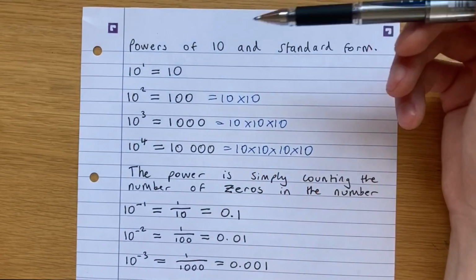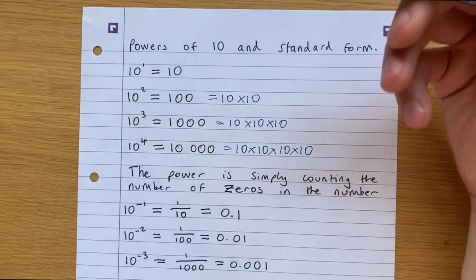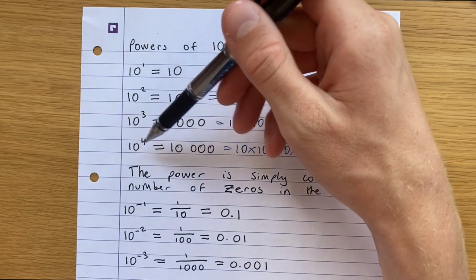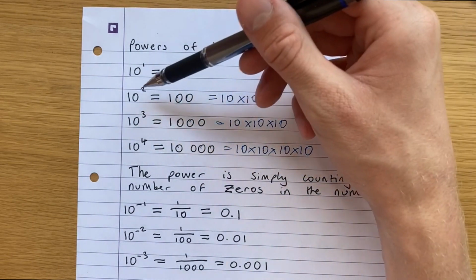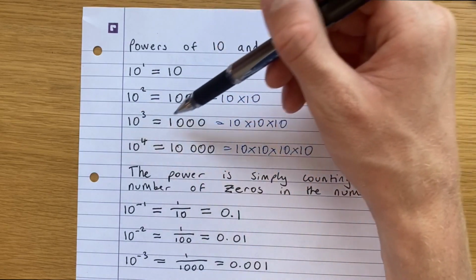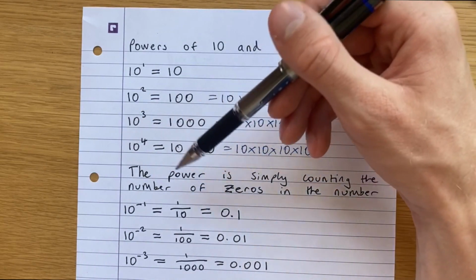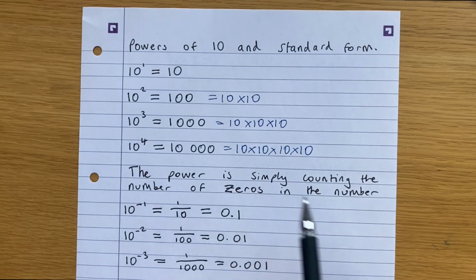So what we notice here is a little pattern. The power after a 10 seems to refer to the number of zeros in the number. So 10 to the 1 has 1 zero, 10 squared has 2 zeros, 10 cubed has 3 zeros, and 10 to the 4 has 4 zeros, and so on, and this continues forever. So the power is simply counting the number of zeros in the number.